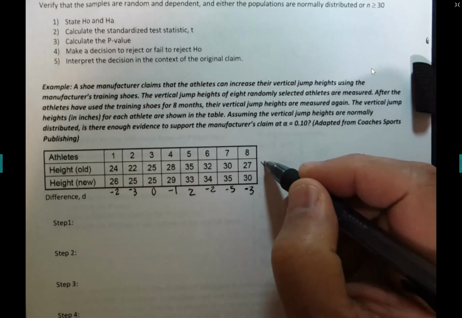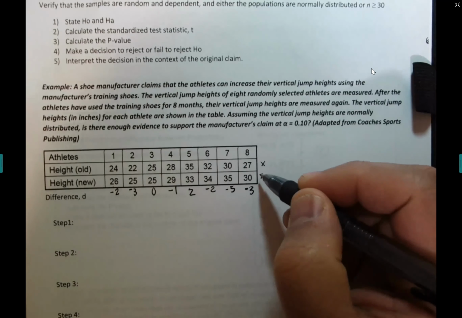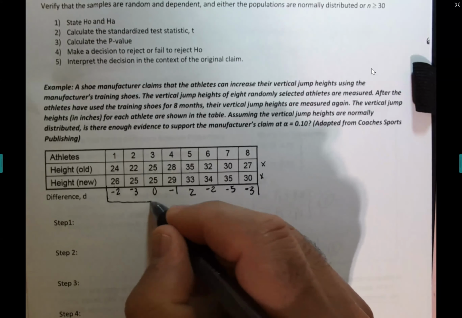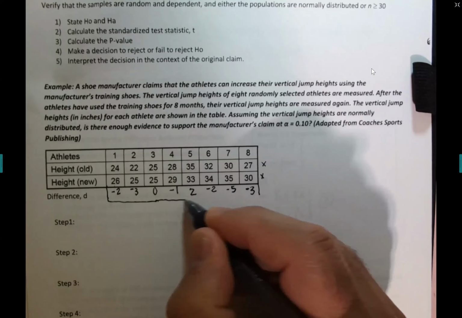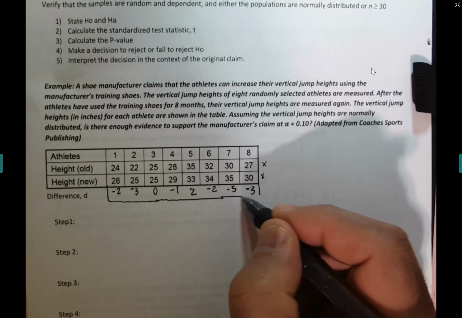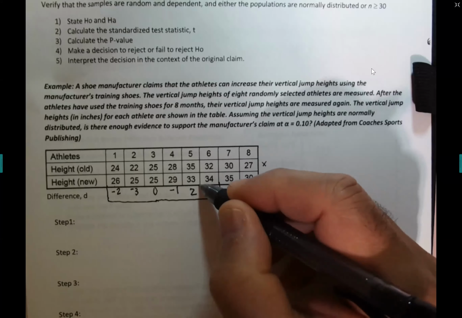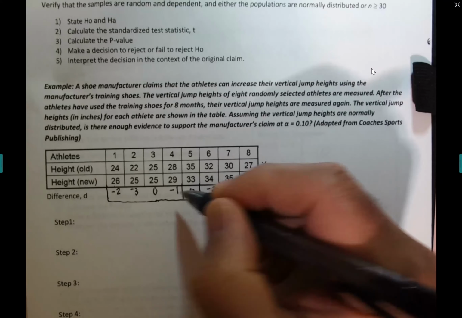All right, I'd like you to forget about the old, the new, this one. Forget about this. And I'd like you just to focus on this, the difference. And that's what we're going to test. So actually, this two sample test is going to turn out to be a one sample test, which is testing the difference only.